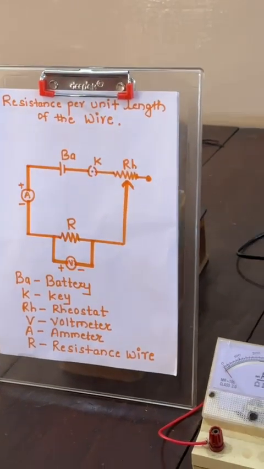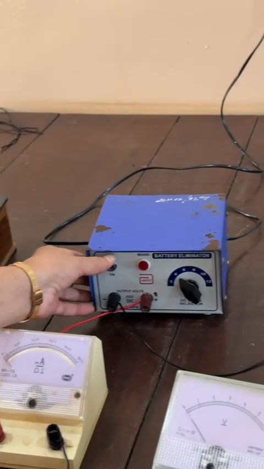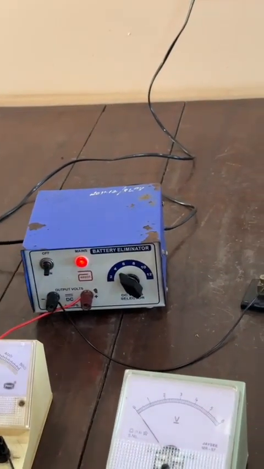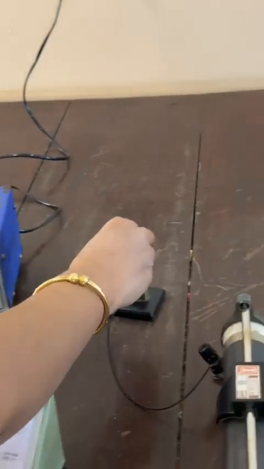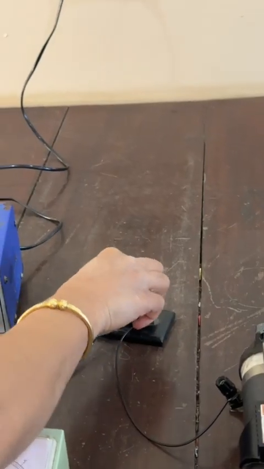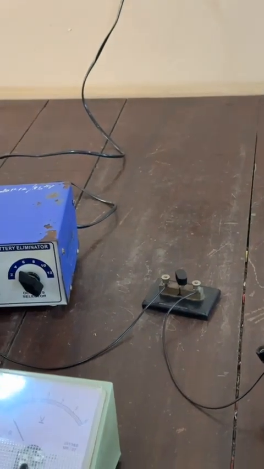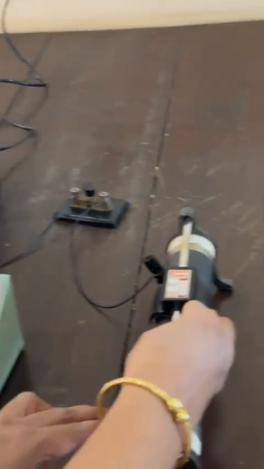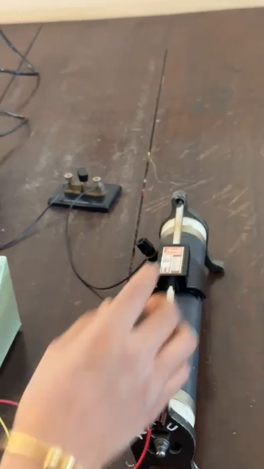So let us switch on the power supply. We'll keep 4 volt and we will close the plug key. So now current will flow through the circuit. Here we are going to take the reading.